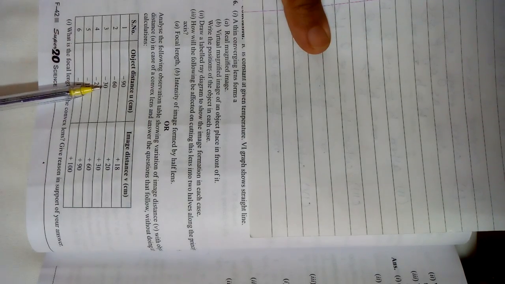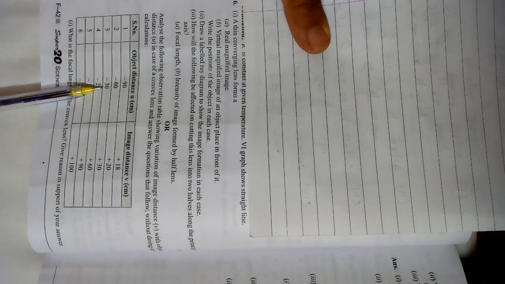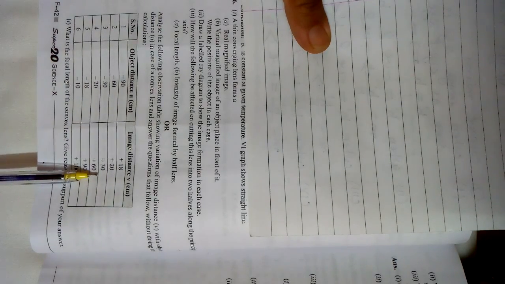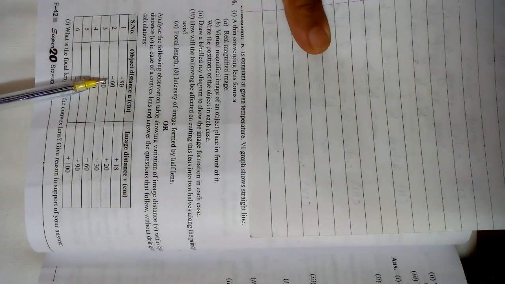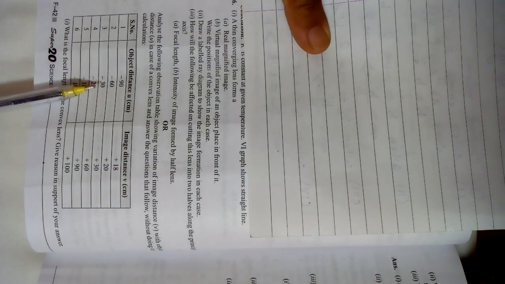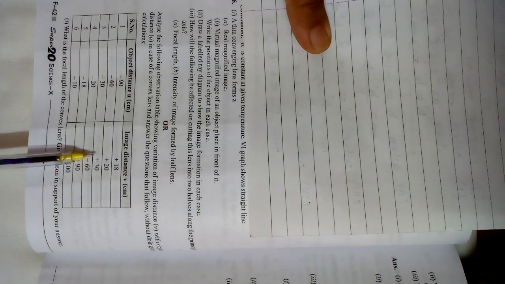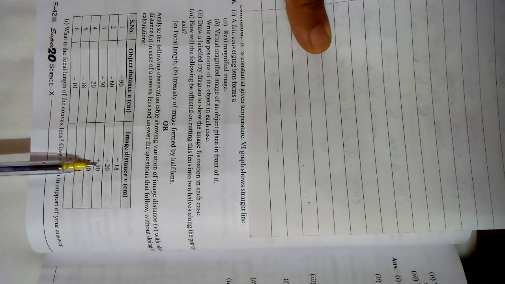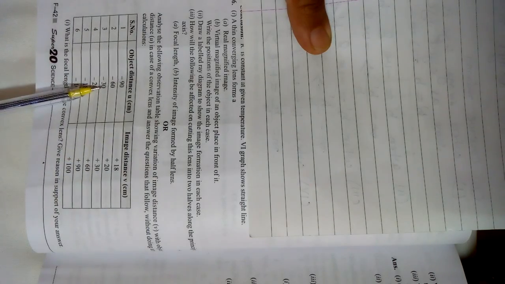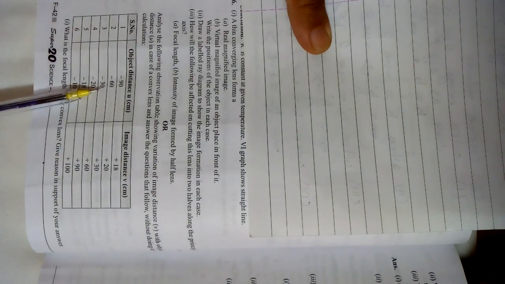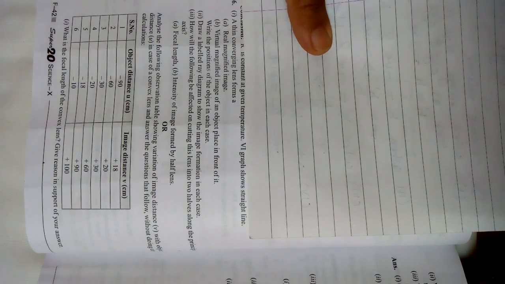When we see observation 3, the object distance and the image distance are the same. That is, this is actually the position when the object is placed at 2f, that is, double the focal length. Then only we are going to get the image at the same distance behind the lens, that is at plus 30 centimeter. So if it is 30 centimeter, the focal length of the convex lens will be plus 15 centimeter.